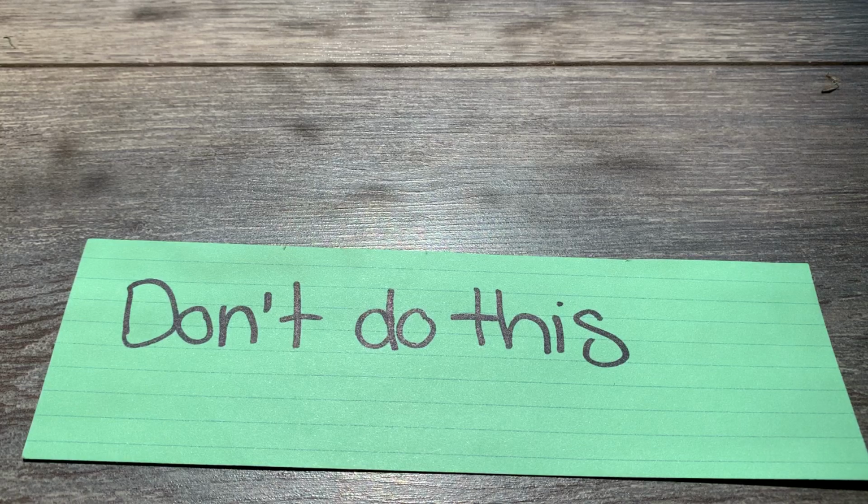So you'll say to the student, "Don't do this," and then you'll clap your hands. The student shouldn't imitate you and clap their hands. Or "Don't do this," you'll stomp your feet. The student shouldn't then stomp their feet.